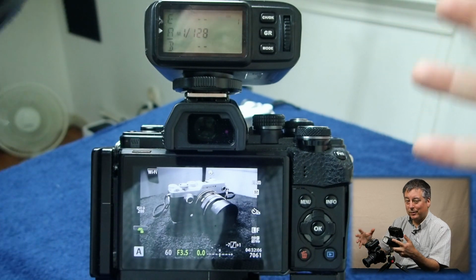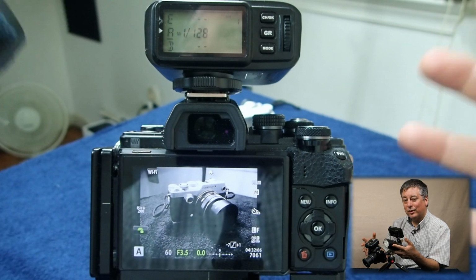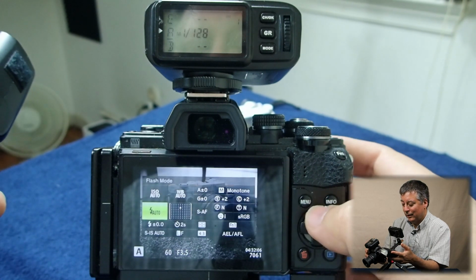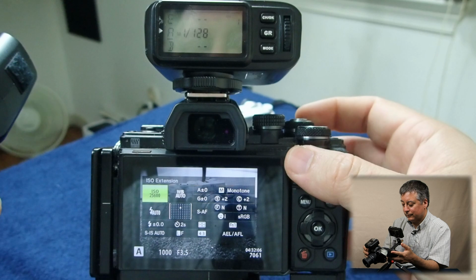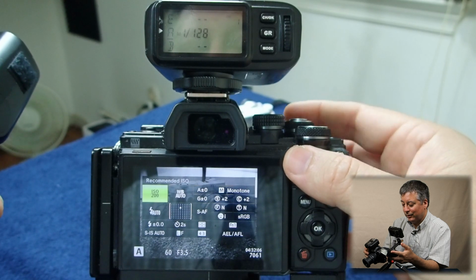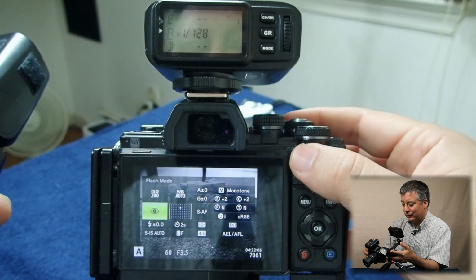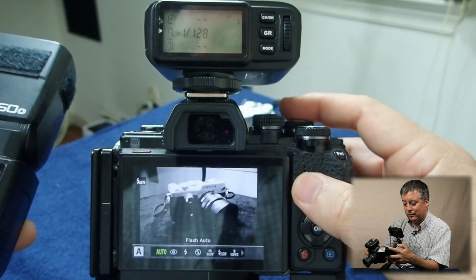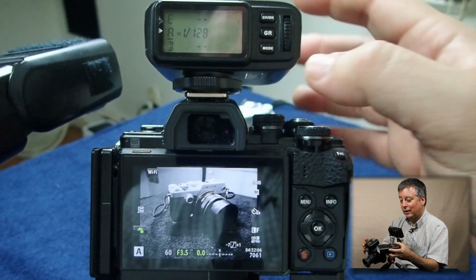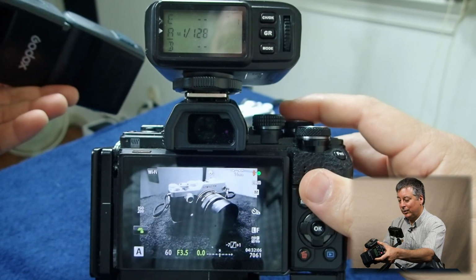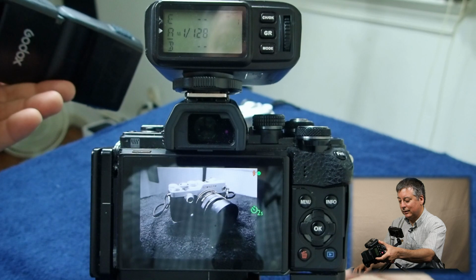And that gets a little bit more complicated if you're not comfortable with setting things manually, but I'll just do a simple one for you. Let's lock the ISO at 200, and we'll leave this in auto, like so. And we'll leave the flash at 1/128th power, and take a picture again and see what happens.